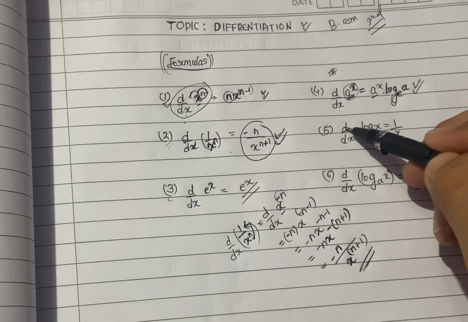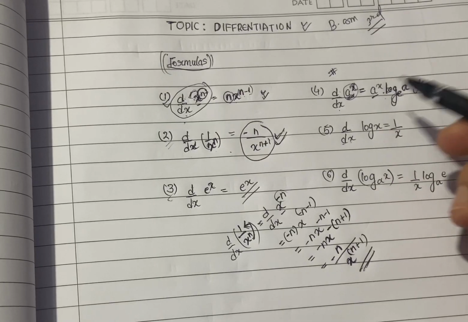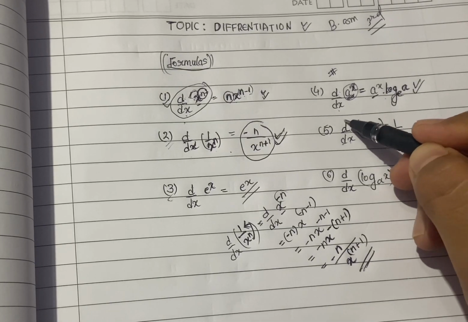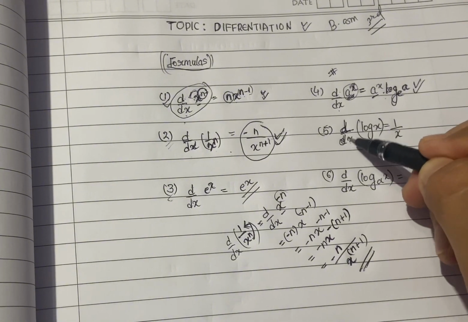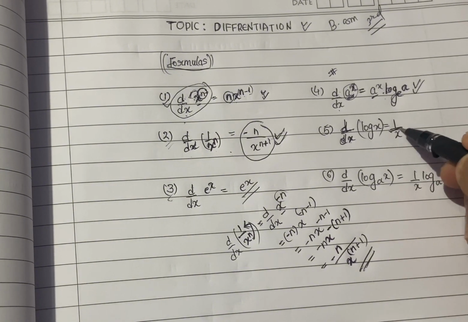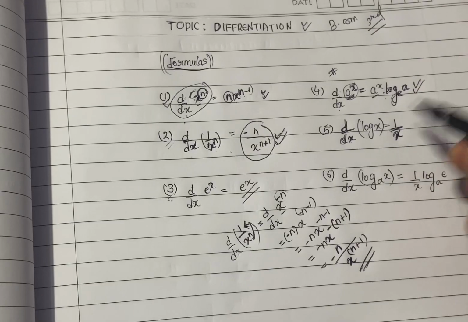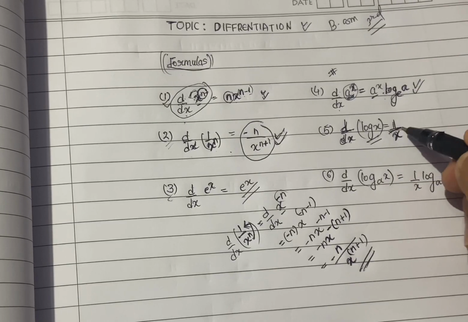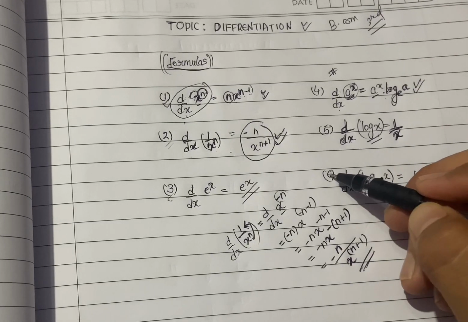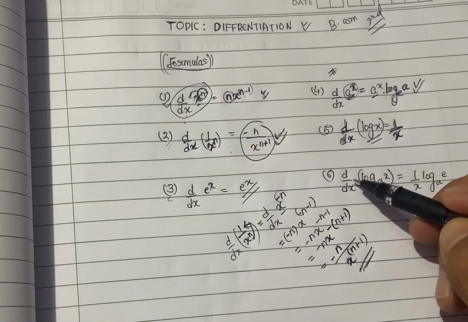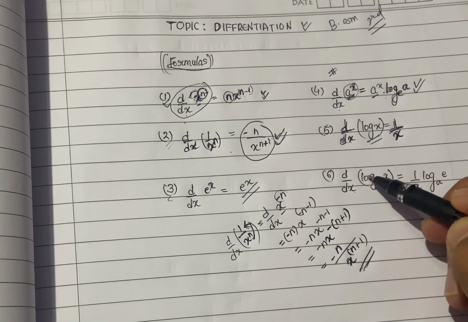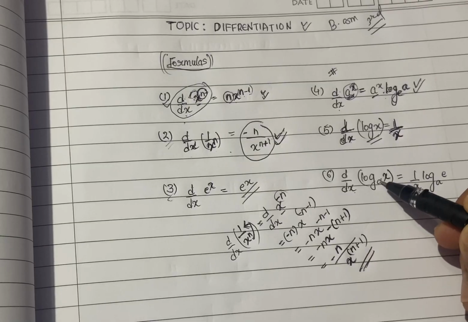Now number 5, d by dx of log x. The differentiation of log x is 1 by x. And number 6, d by dx of log x to the base a.